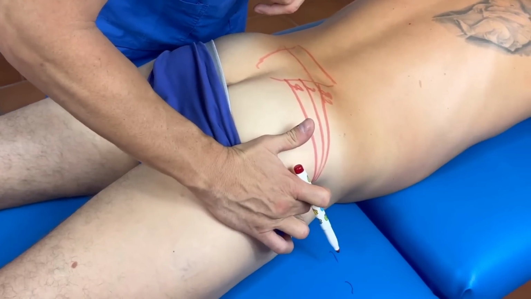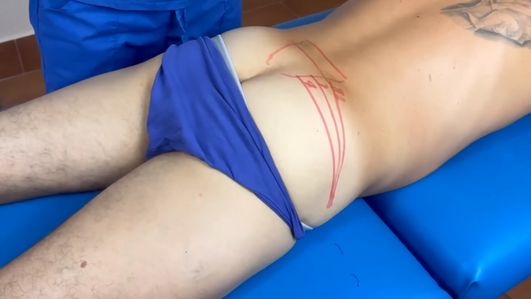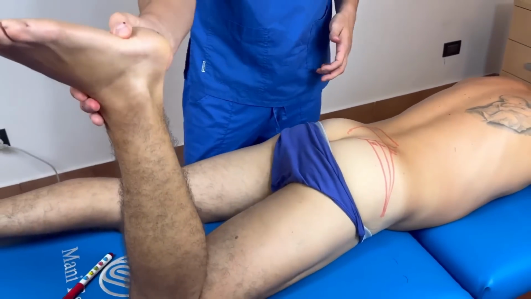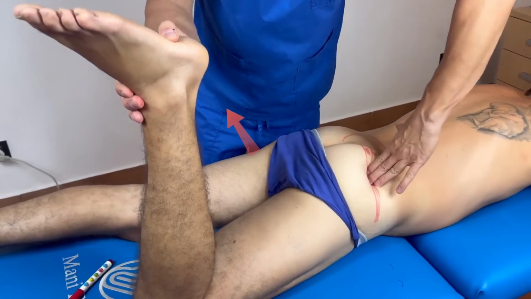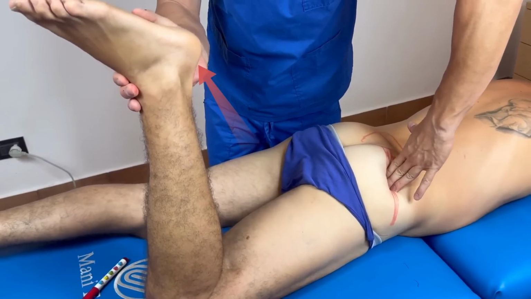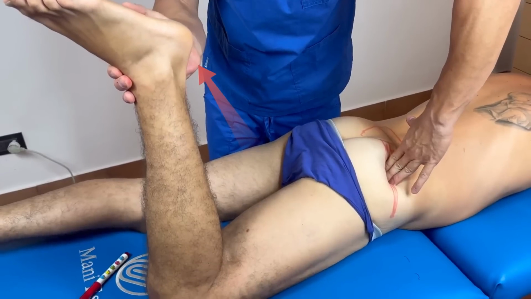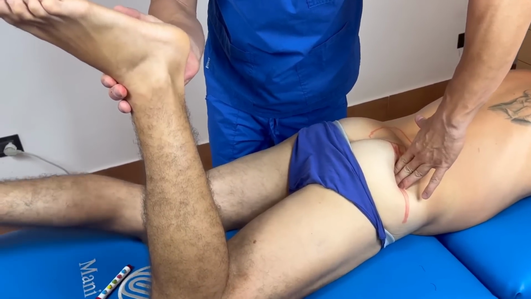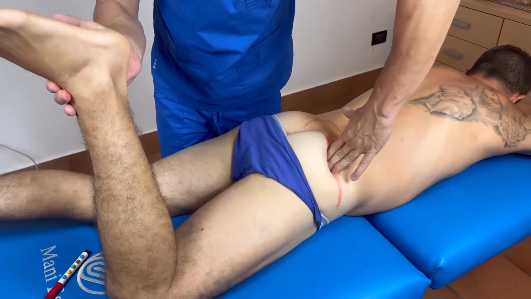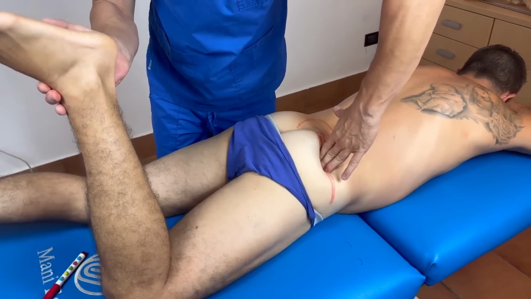If we want to actively locate the piriformis with the patient's muscle contraction, we flex the patient's knee and request that they move their heel inward. Now with this rotation, since the piriformis rotates externally with the hip extended, the piriformis will contract, and in this case, we'll feel the piriformis muscle fibers contracting under our hand.